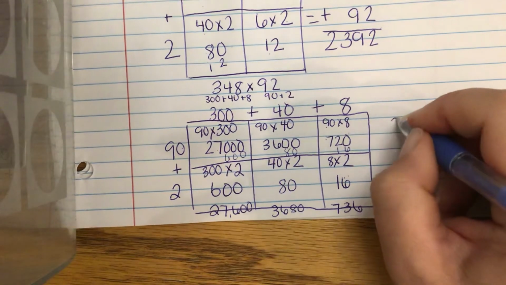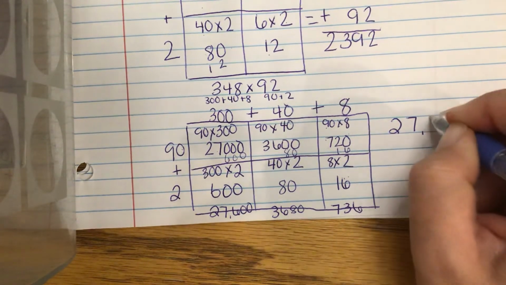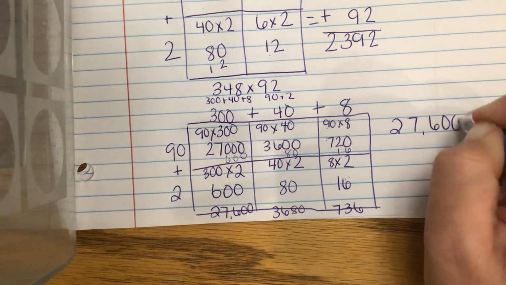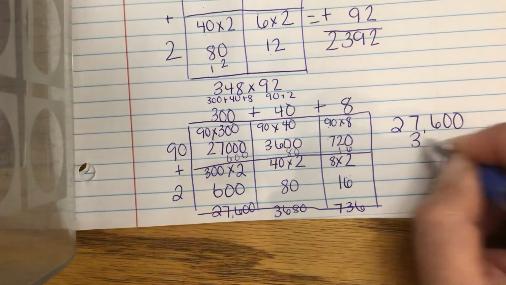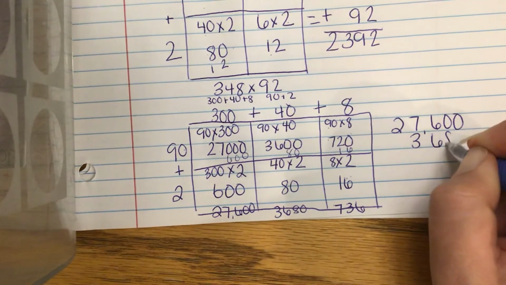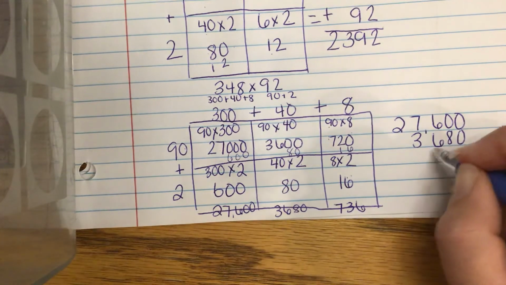All right, so I'm going to come over here and I'm going to add 27,600. I'm going to be really careful to line them up in the correct place values. Write the numbers one on top of each other.